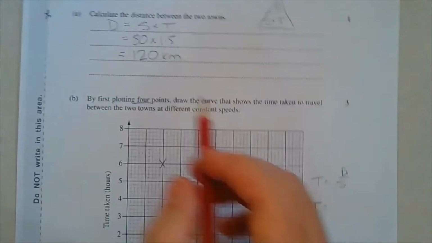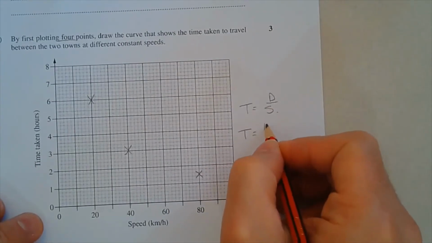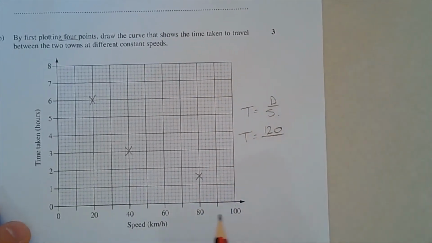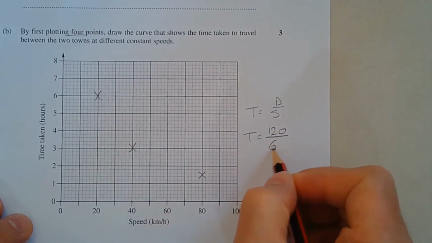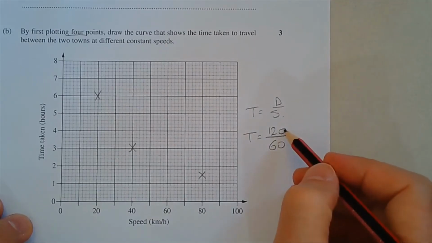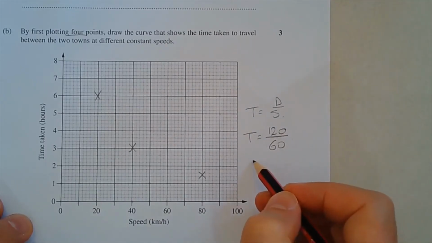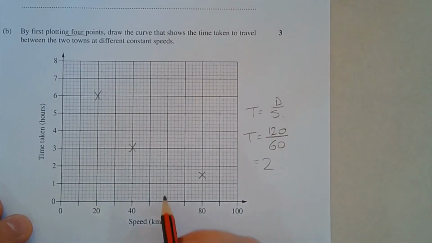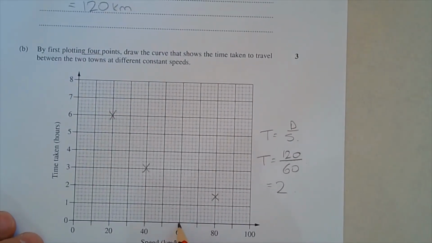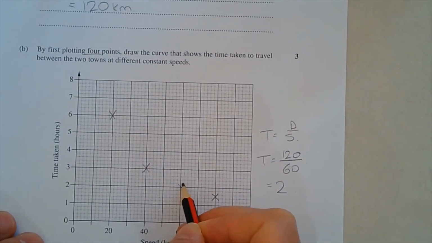We know the distance, which is 120 kilometers, over, let's pick a point, let's say 60 kilometers an hour. So 120 kilometers over 60 kilometers an hour equals 2 hours. Okay, so we can plot another point here. So that's 60 kilometers an hour, it's going to take 2 hours.